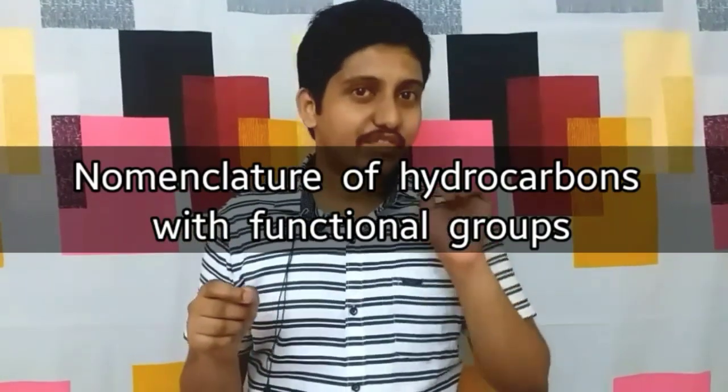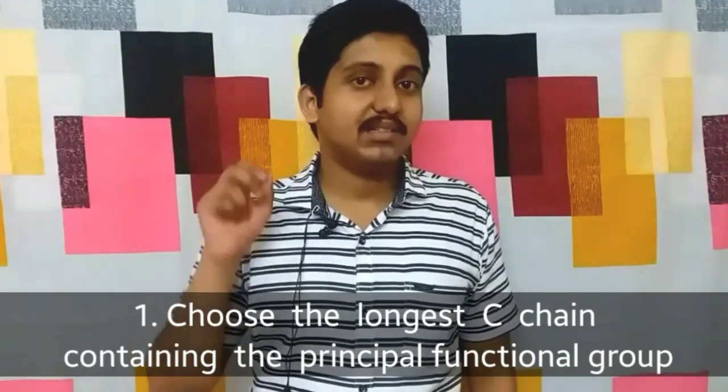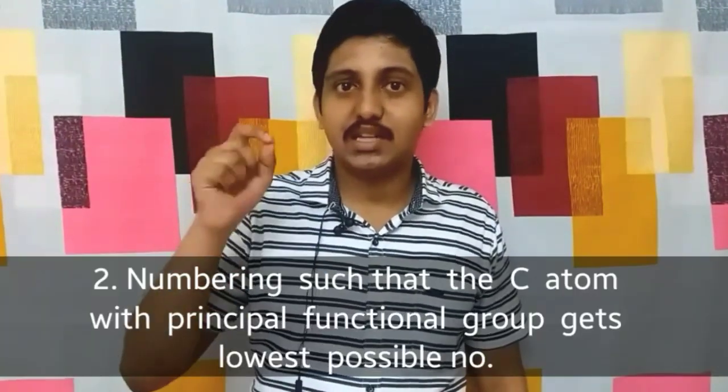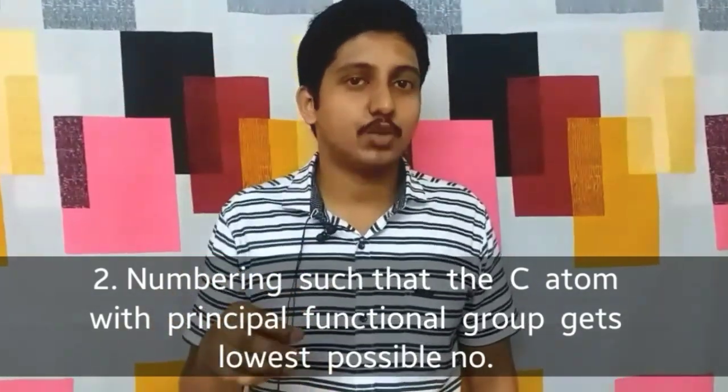Now friends, let's go to the next level, that is how to name an organic compound which contains functional groups. The first step is to find the longest carbon chain containing this functional group, and the second step is to find out the suitable numbering, that is the carbon atom to which this functional group is attached should get the least number. And for that we have to study a priority table. This is because only if we study the priority table can we name the compounds having multiple functional groups.